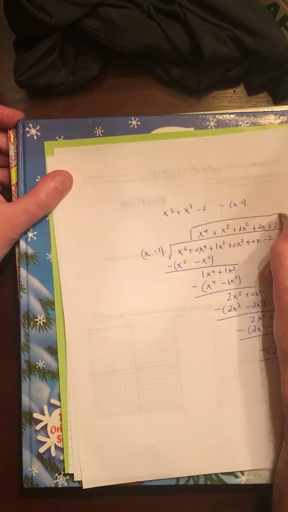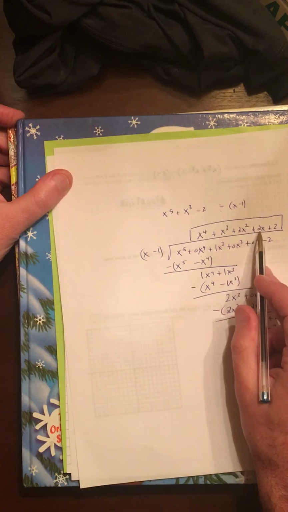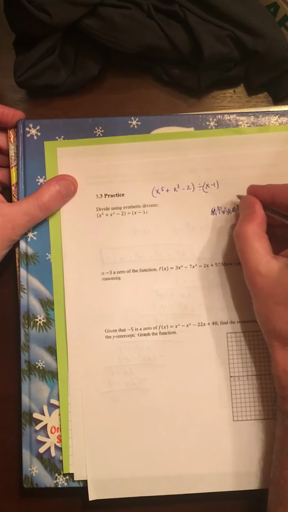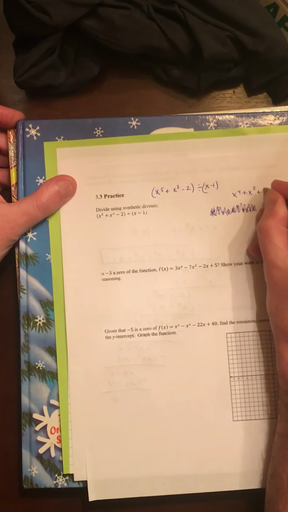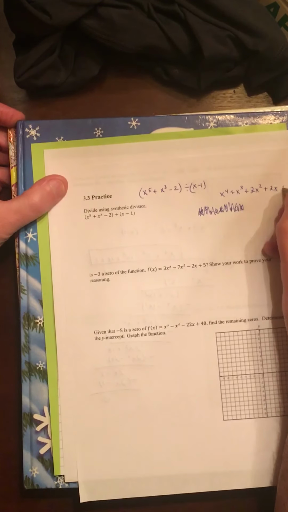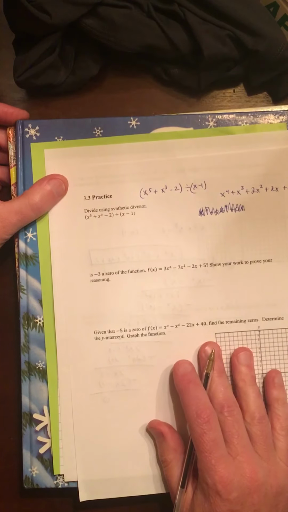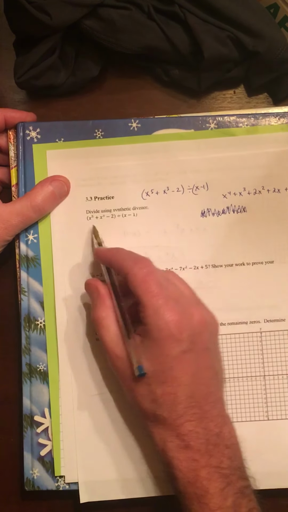So when we divide this nastiness, you get x to the fourth plus x to the third plus 2x squared plus 2x plus 2. That is going to be our answer. That's quite ugly, but let's use synthetic division and do it in a much easier fashion.